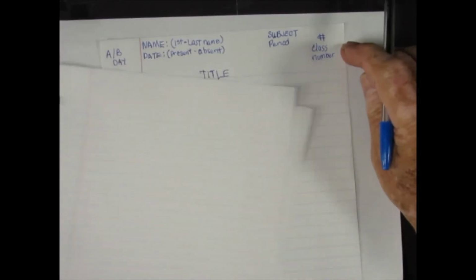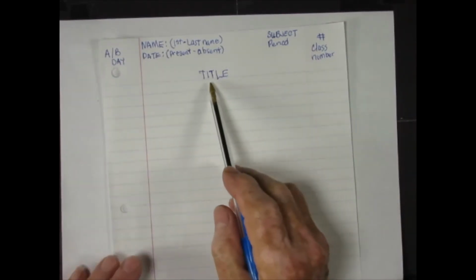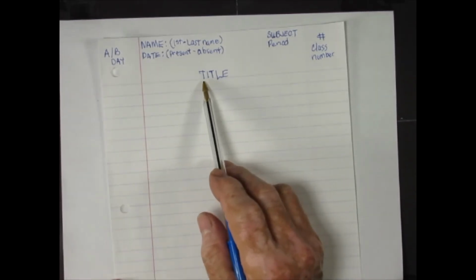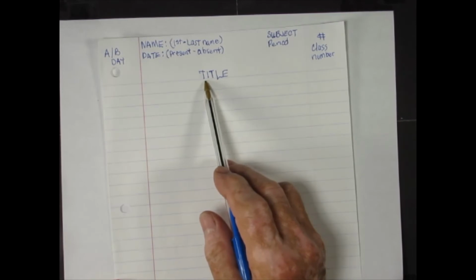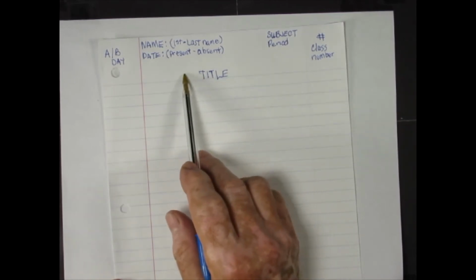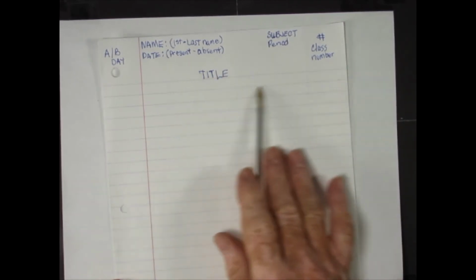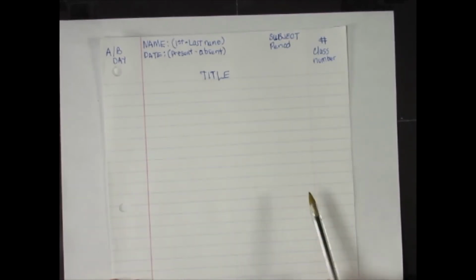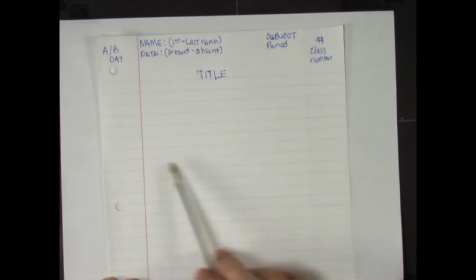So now here, the next thing that I will do after we label our papers and everything, and I give them the title of the work, is they're going to write their title of the assignment. So let's say they were covering in art color theory, so they would write color theory up here, and then they would write their assignment over here. I will later have another film about all these lines on our paper.